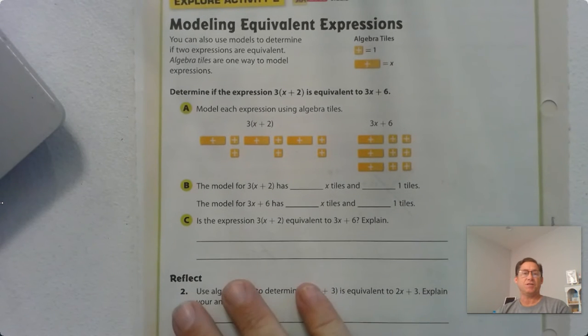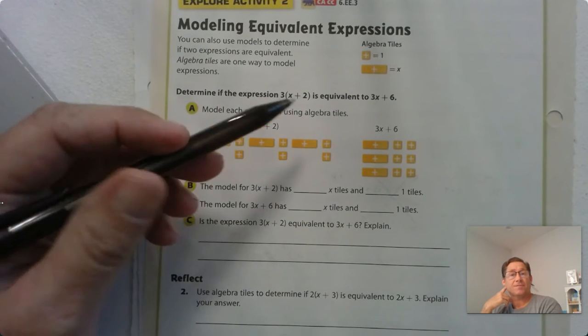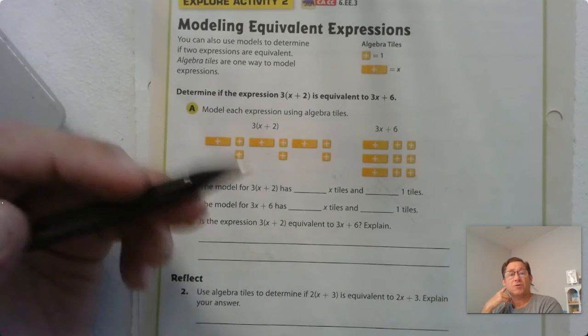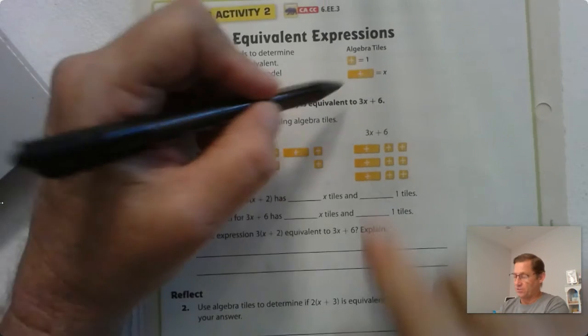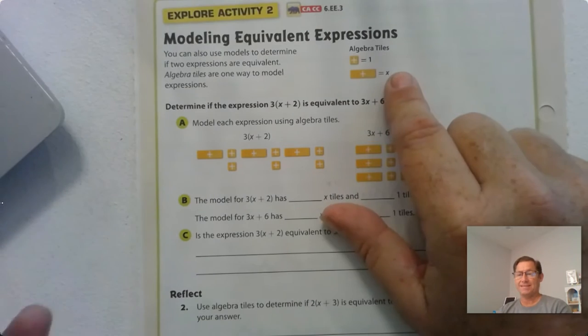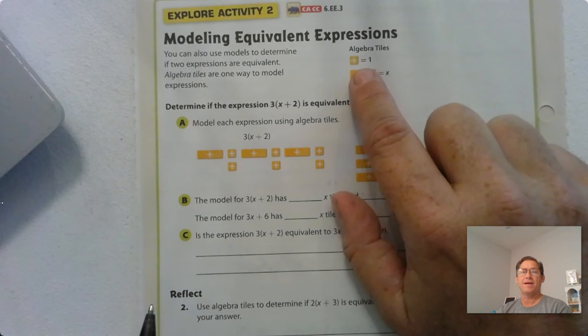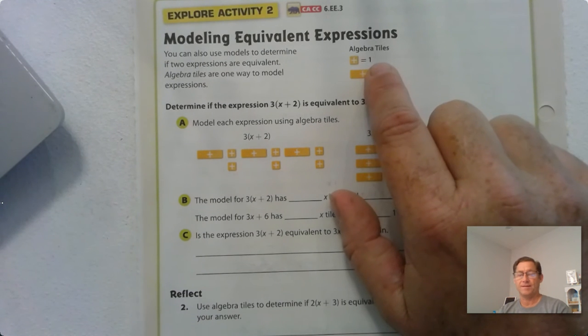Modeling equivalent expressions. We can use models to determine if two expressions are equivalent. So algebra tiles are one way to model expressions. If you don't have algebra tiles, we're just going to use a long rectangle for an x or a variable and a small square for values of 1.